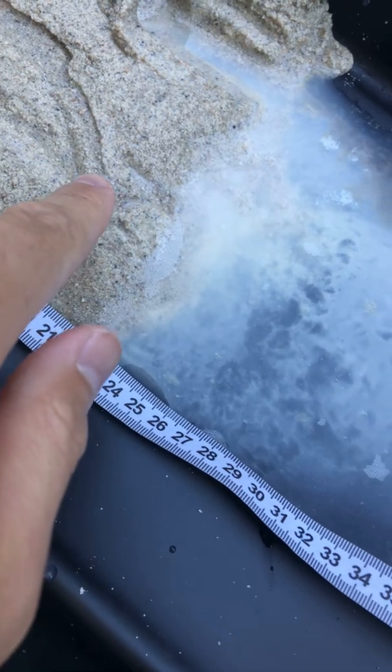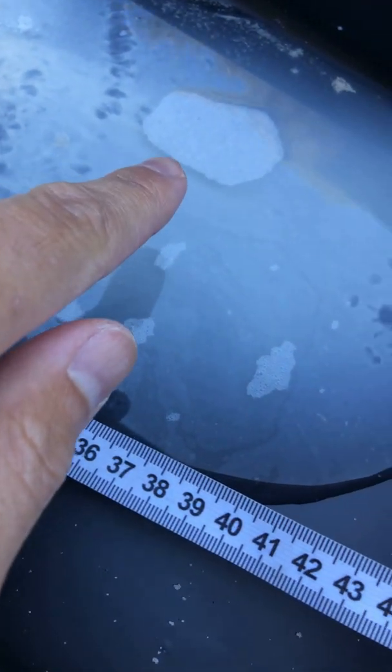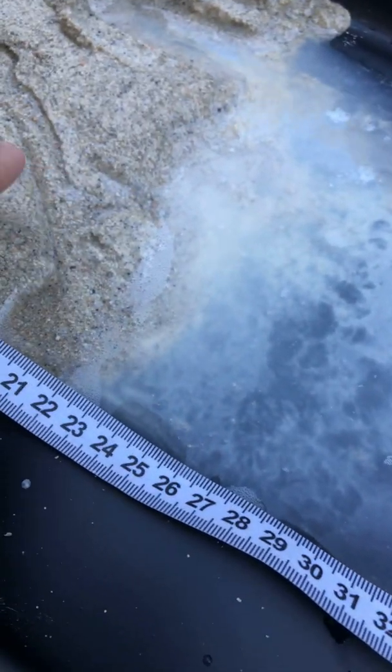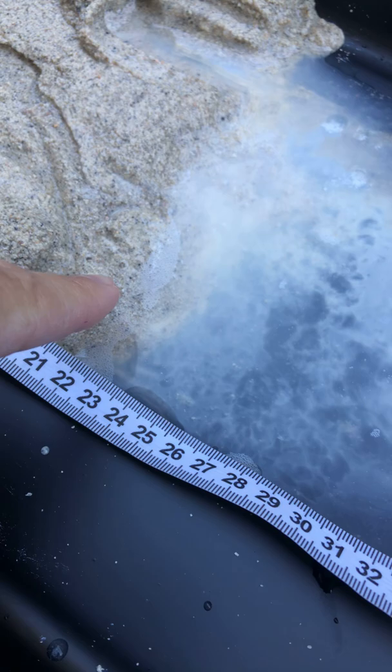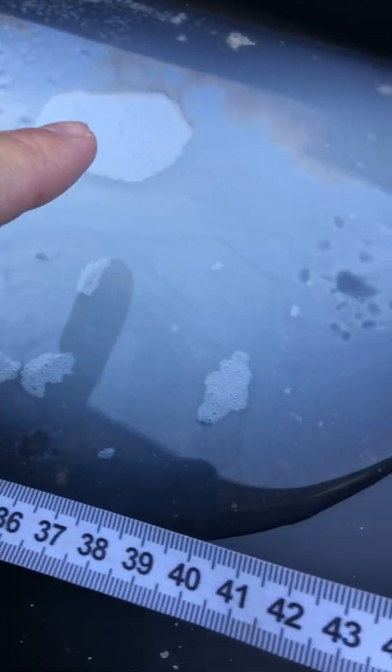Now this is our sand, but look at this lighter gray area. This is clay. So the sand stopped here. It was eroded and it was deposited here. But our clay is a lot farther down the table.